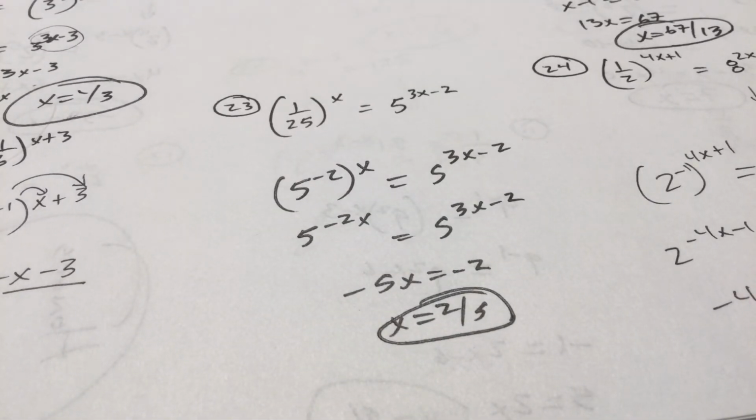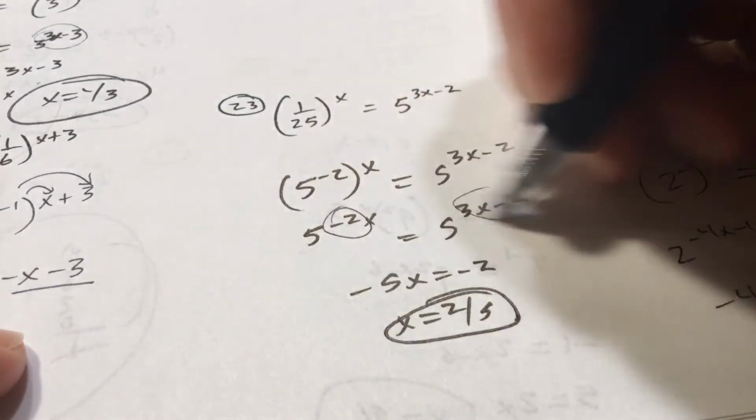1 over 25 is 5 to the negative second. Get a power to a power, so multiply them together. And the exponents are equal. That exponent equals that exponent.